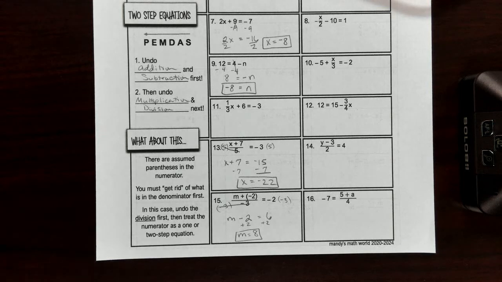Osai, we're doing number 16. What's the first step for number 16? It's the same first step for 13, 14, 15, and 16. Why?